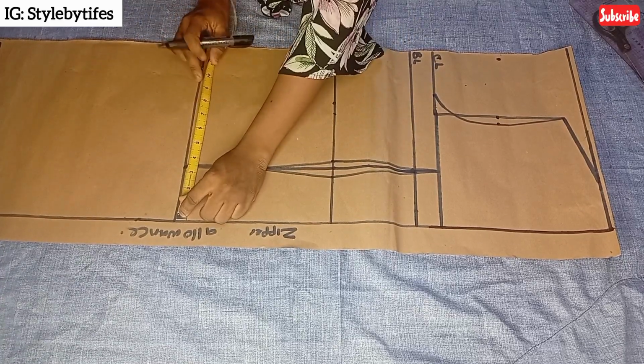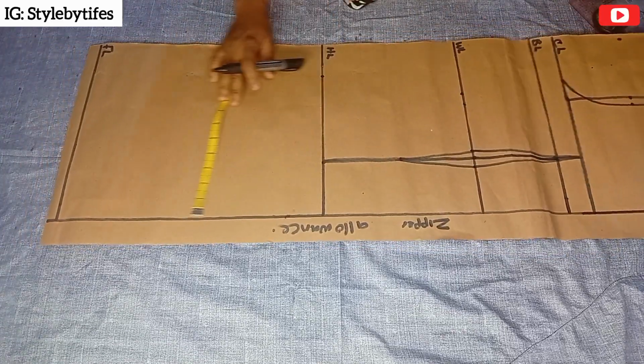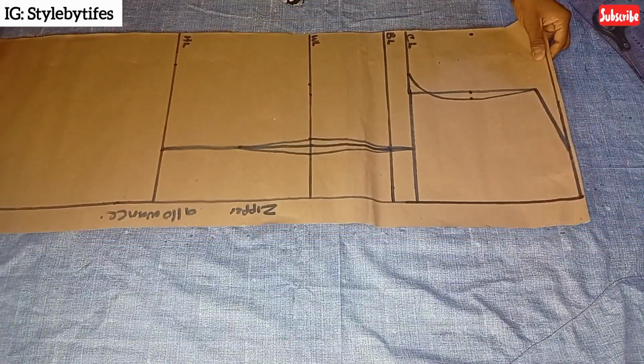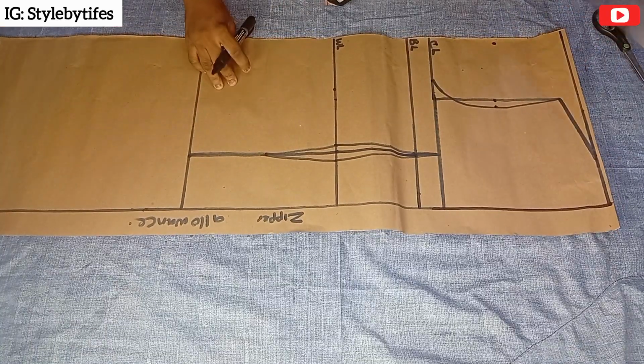I'll mark the same measurements I use on the hip line here on the hem line as well. So I'll go ahead and connect all the last points together.